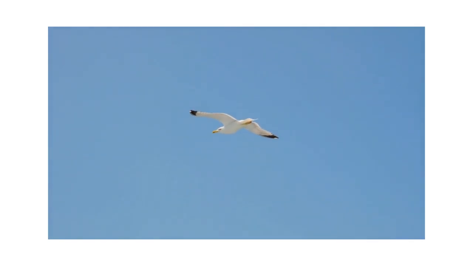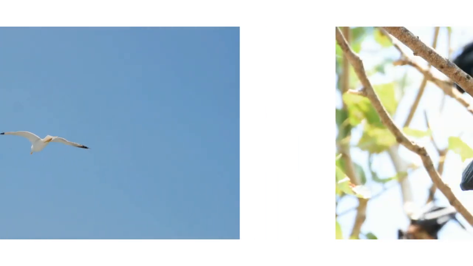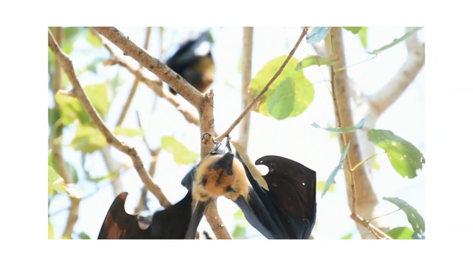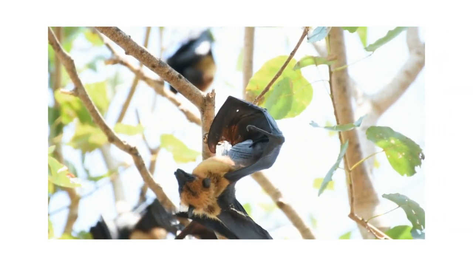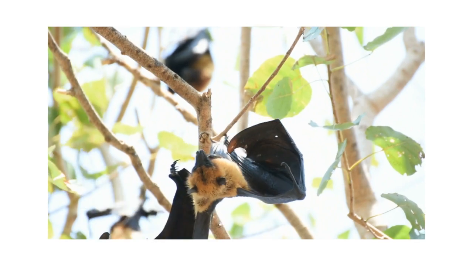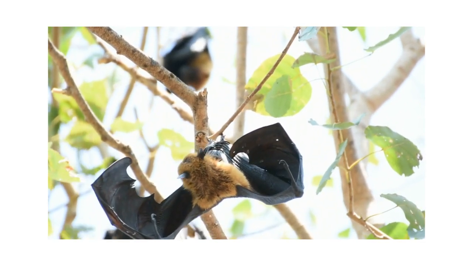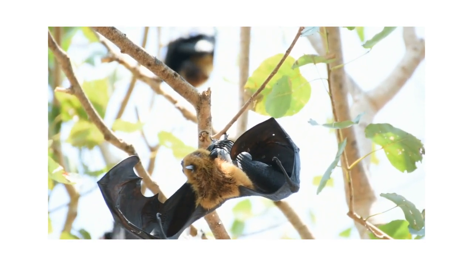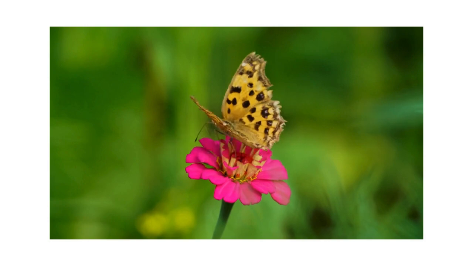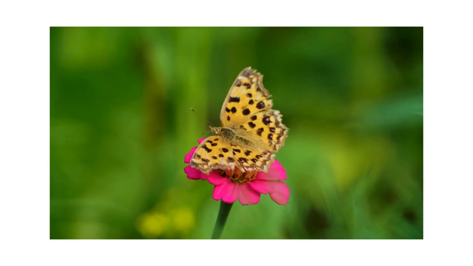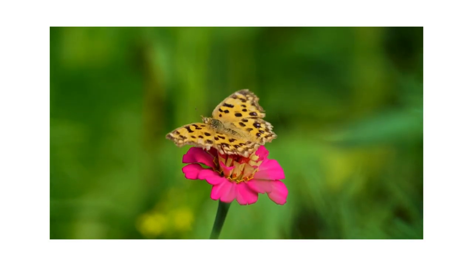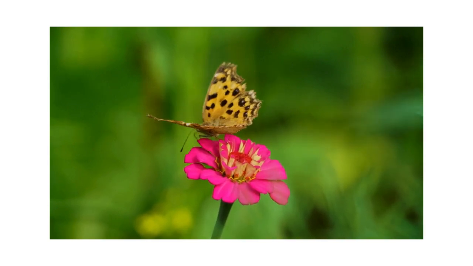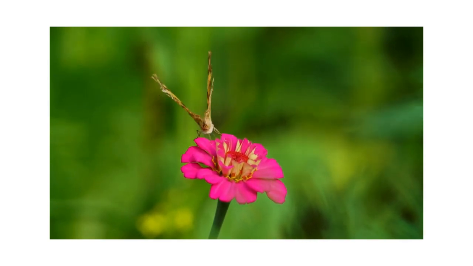Now, let's look at analogous structures. These look similar and perform the same function, but they don't share a common ancestry. Instead, they are examples of convergent evolution. Unrelated species with different embryonic origins develop similar traits to solve a similar problem.